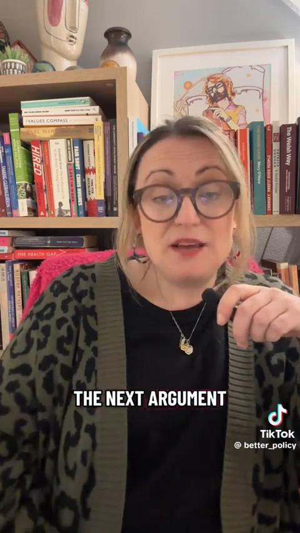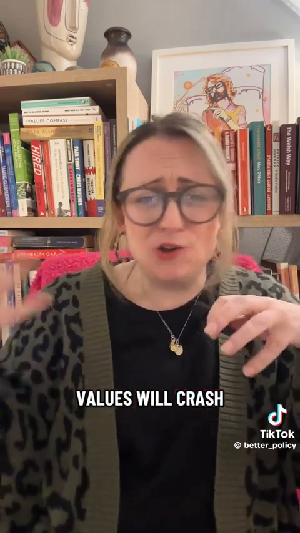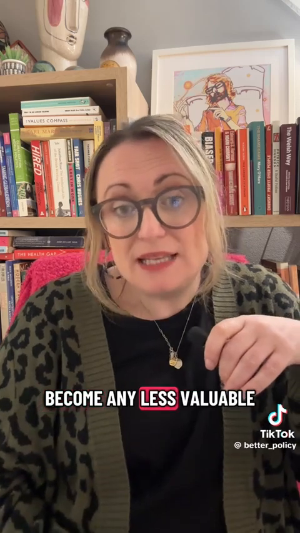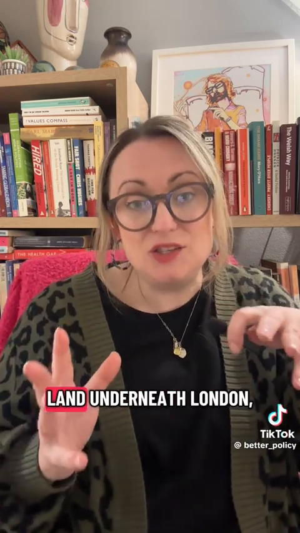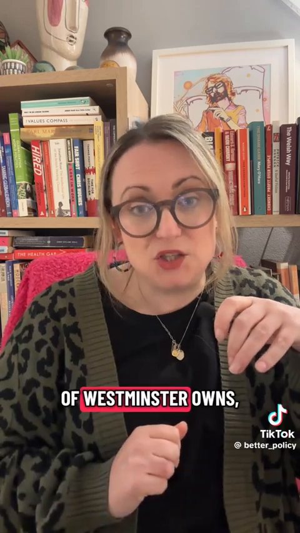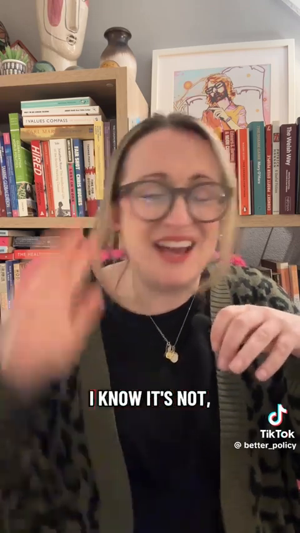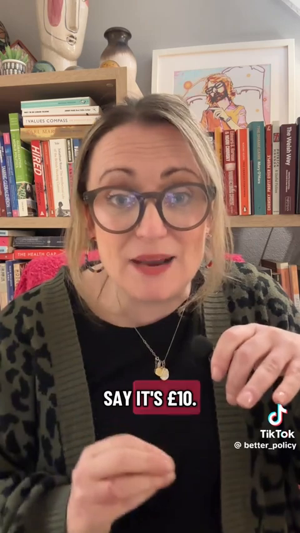The next argument after that is, but then the values will crash and all property will crash and everything will crash. No, it won't. The value of that land doesn't become any less valuable because somebody else owns it. What it might mean, and let's use really basic maths for this. Let's say the land underneath London, the land that the Duke of Westminster owns, is worth £10. I know it's not, it's like 10 billion, but let's say it's £10.